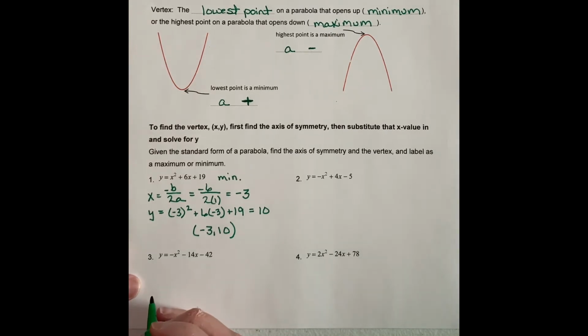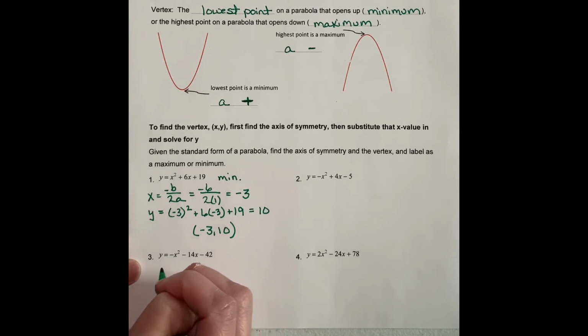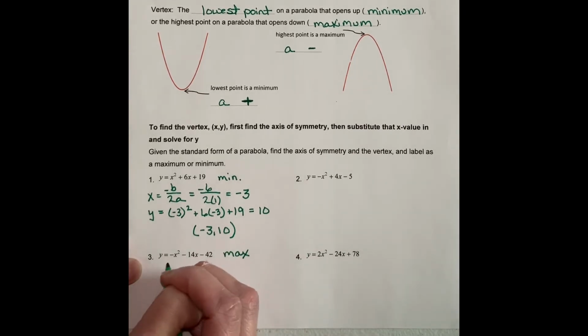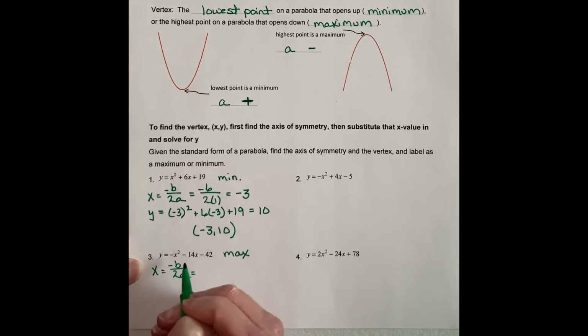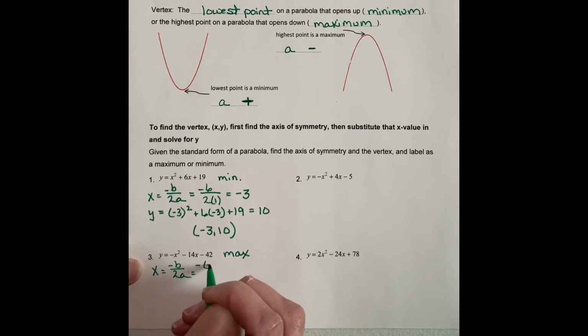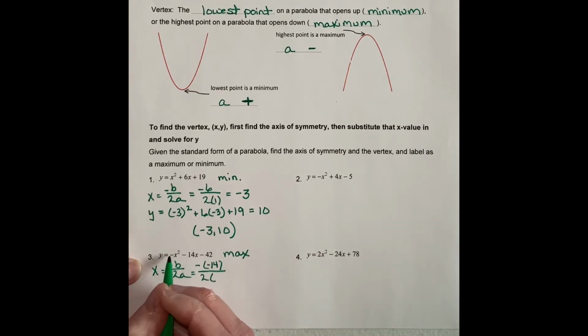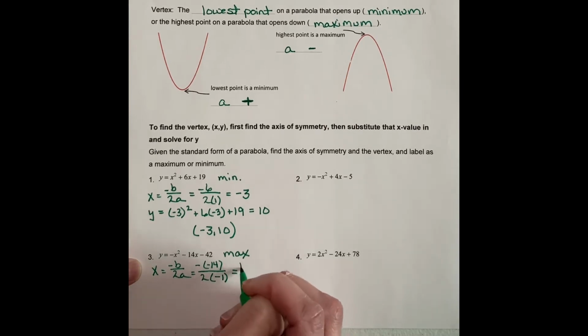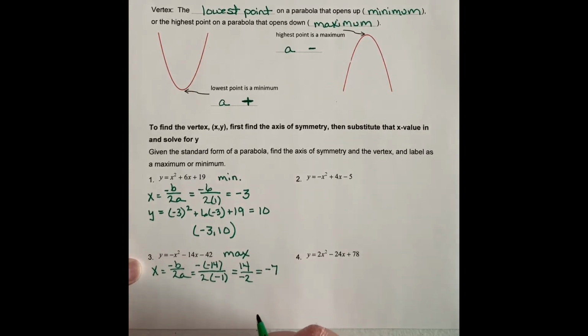I'm going to work number 3, and then I'll leave 2 and 4 for you. So first I have a negative, so that means that I have a max. And now let's plug in x is equal to negative b over 2a, negative b. So I have negative 14 over 2 times my a. My a is a negative 1. Negative 14 is positive 14. 2 times negative 1 is negative 2. 14 divided by negative 2 is negative 7.